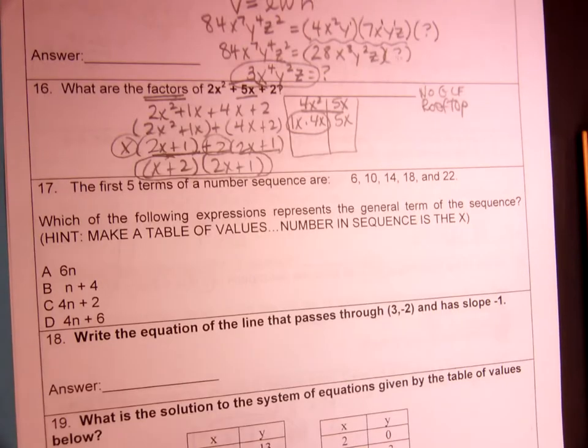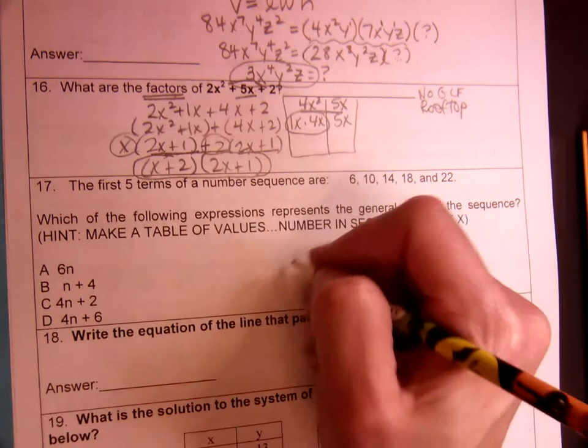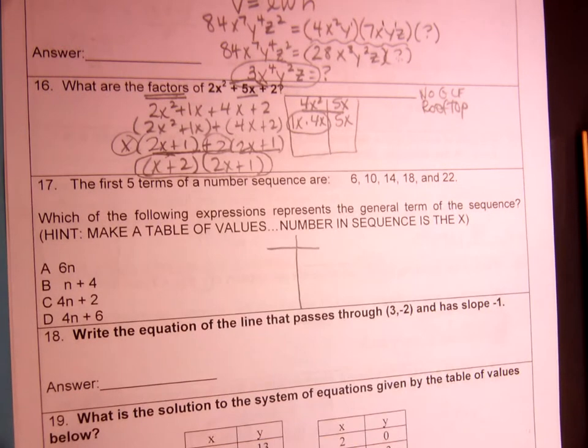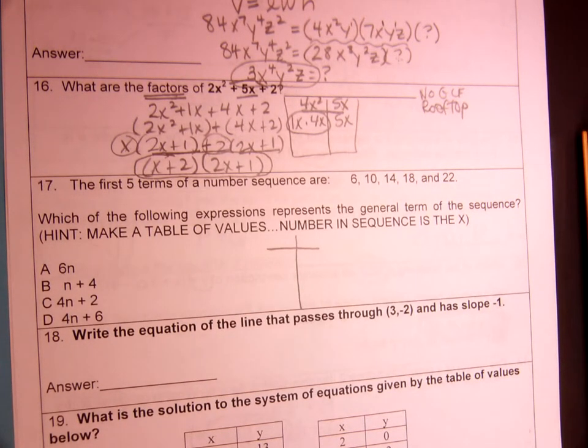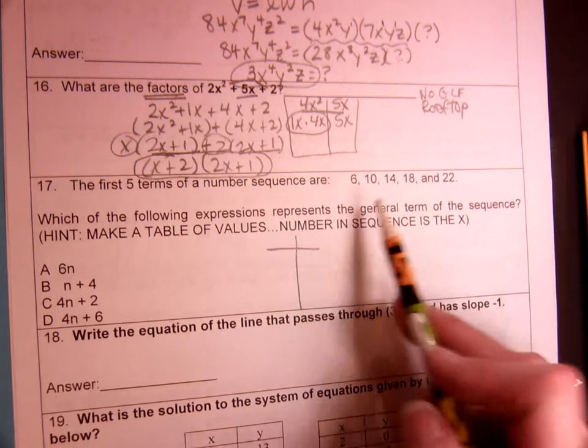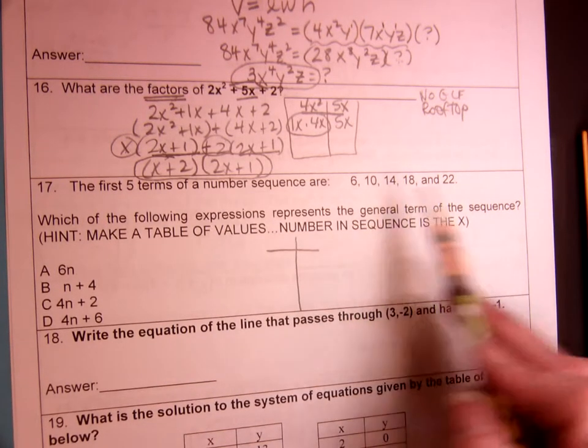All right, number 17. The first 5 terms of a number sequence are the following. It says, which of the following expressions, which one of these, represents the general term of the sequence? Now remember, and I did give you a hint on this one to make a table of values. And it says the number in the sequence is the x. Well, if you're looking at this sequence, remember a sequence is something that's ordered, okay?